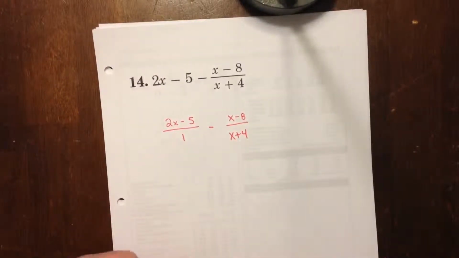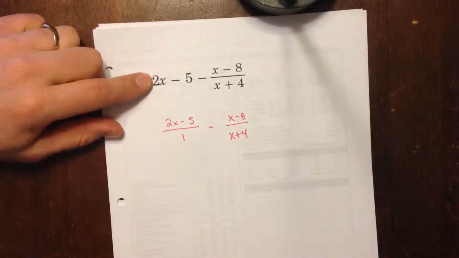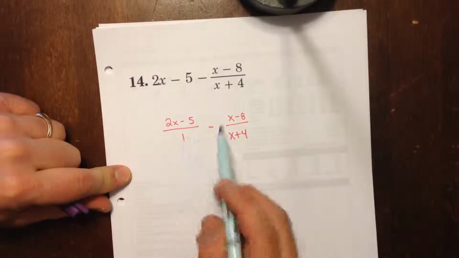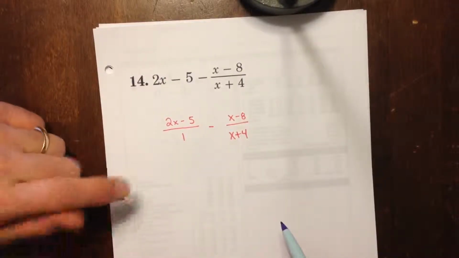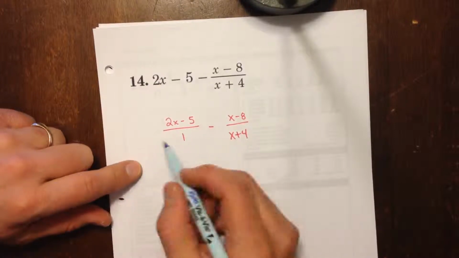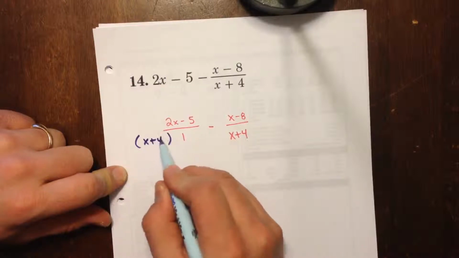Okay, number 14. Now this one looks a little weird because we're not used to having an expression all by itself, but we could put that whole thing over 1, so it looks like we have 2 fractions, and technically I just need to multiply this one, and since I don't really have much room there, I'm going to just write it on this side. It's not a big deal.